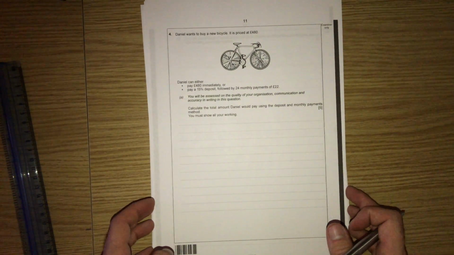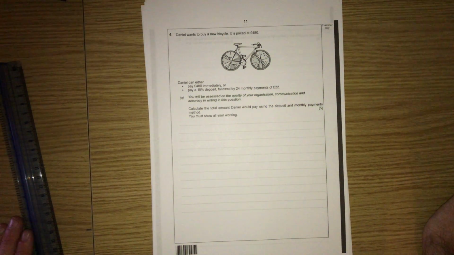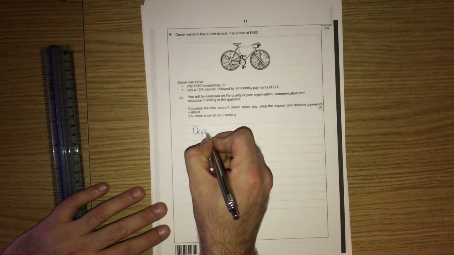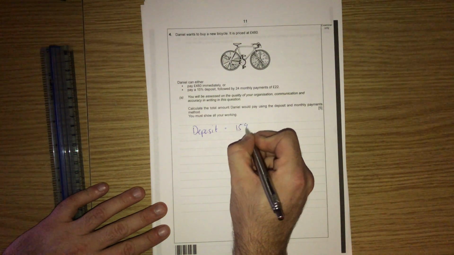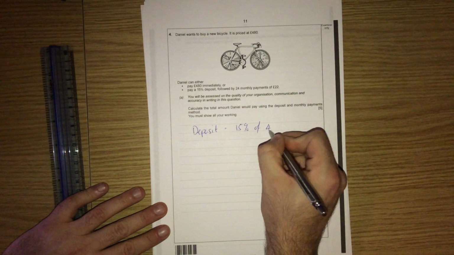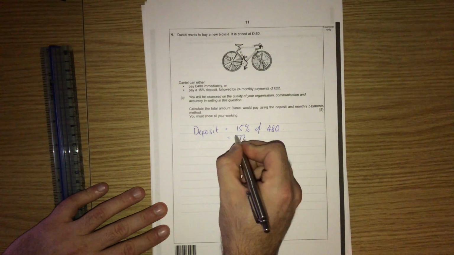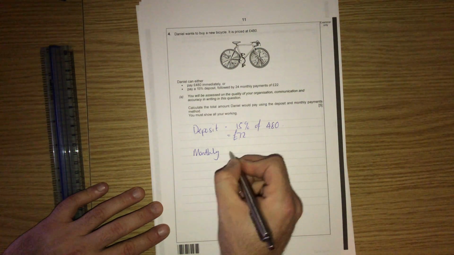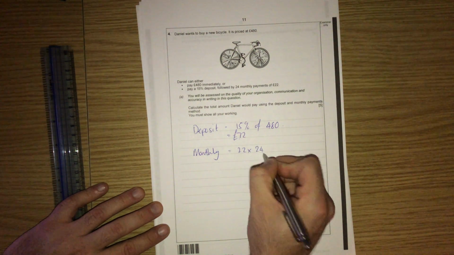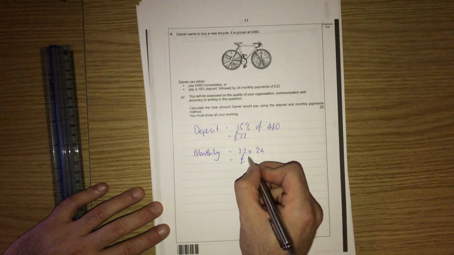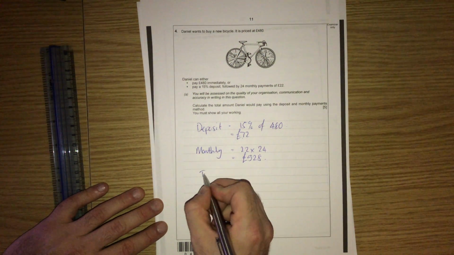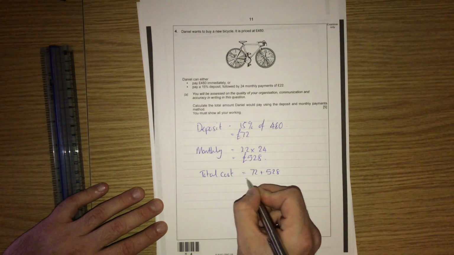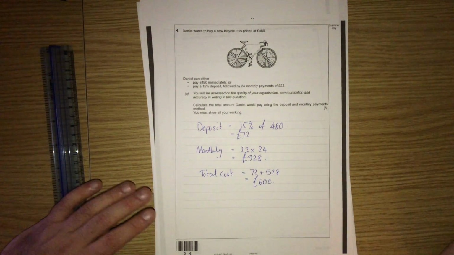So Daniel wants to buy a bike. He's got two options: either pay 480 immediately or 15% deposit, and then obviously the monthly payments. So the deposit paid would be 15% of 480, so that comes to £72, and then his monthly payments would be 22 times 24, which comes to £528. So his total cost would be 72 plus 528, which is £600 in total.